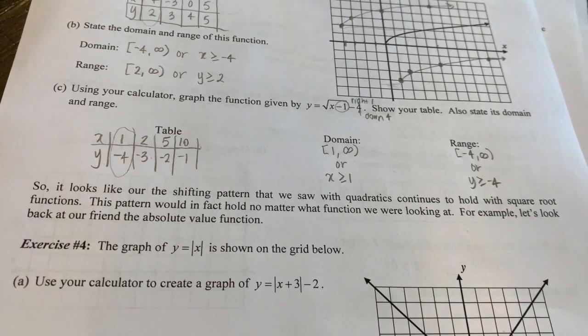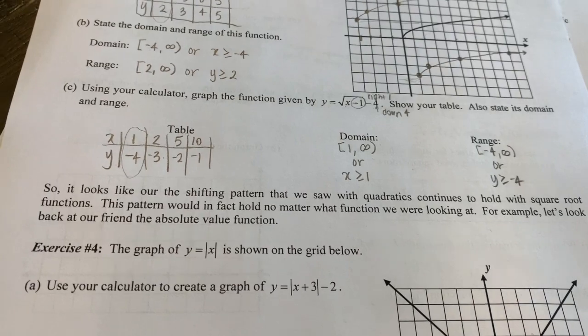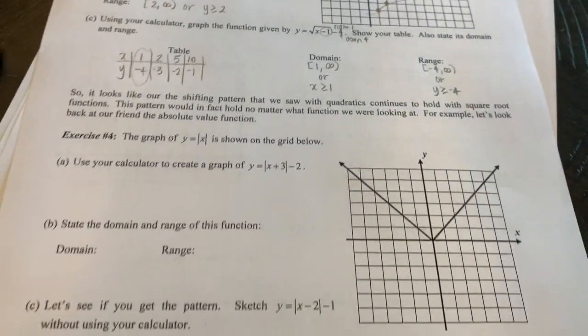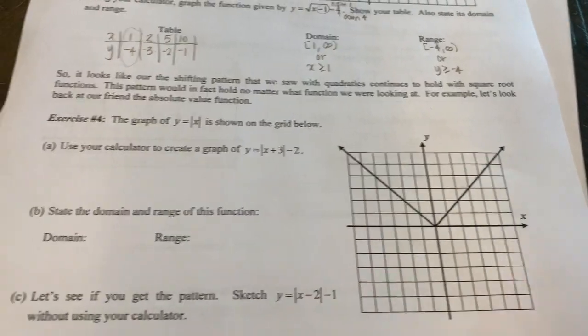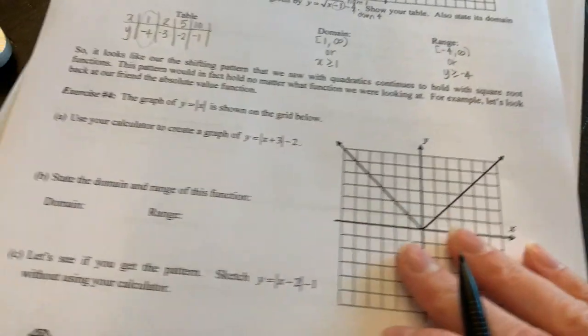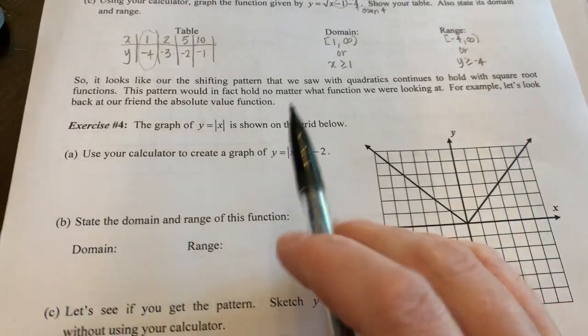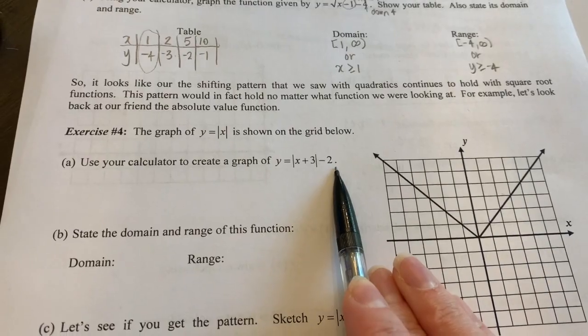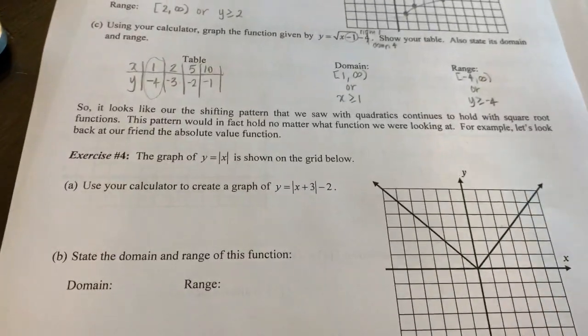So we're going to take a moment to look back at our friend, the absolute value function. This is the graph of y equals the absolute value of x. And we're going to see what happens if we add a number inside the absolute value and then subtract one outside. Before we do it, let's predict.